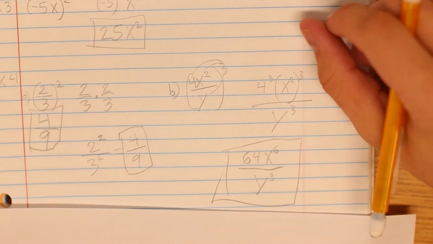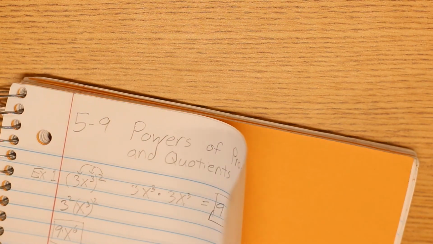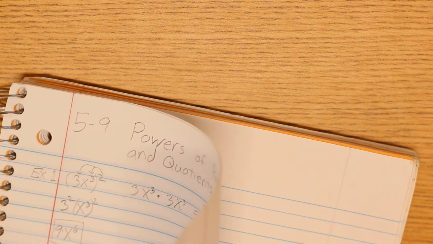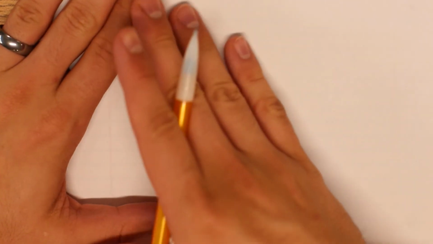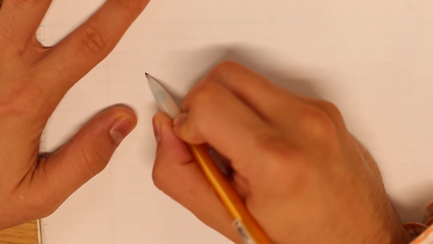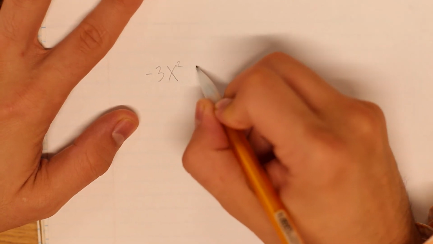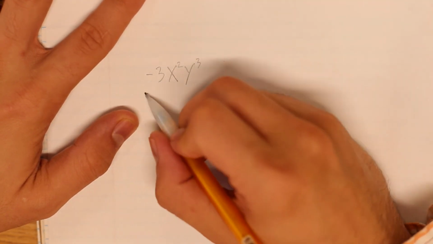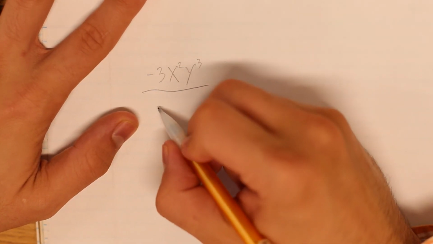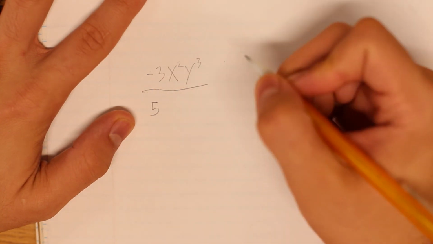But before I go, I want to give you one quick thing. I'd like to give you a challenge problem that I will make up here on the spot. This is something that you can take with you into the class and see if you can come into class and have it solved, okay? Let's say we had something like -3x to the 2nd, y to the 3rd, divided by 5.